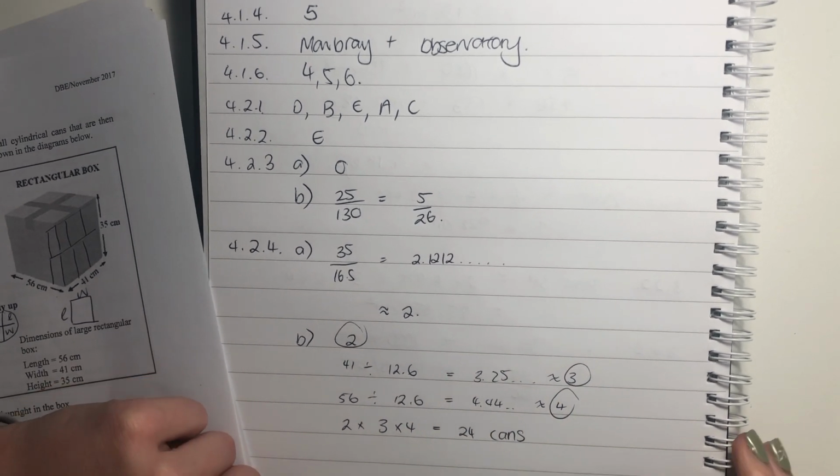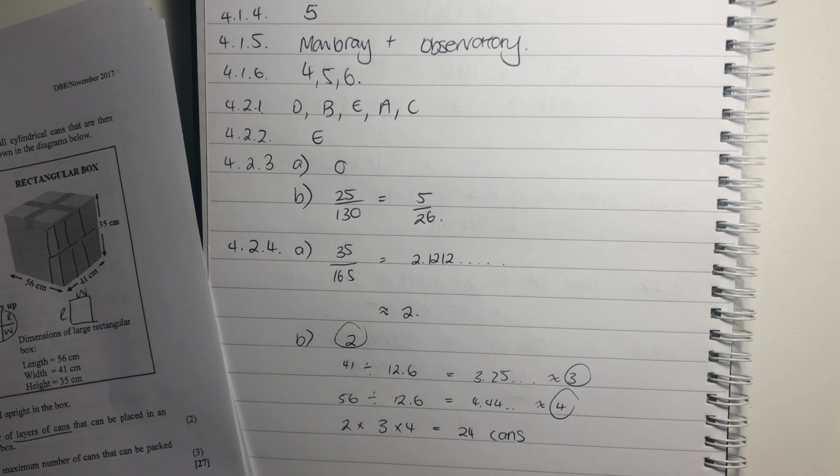Okay, so this question here is one of those ones where it requires you to use your logic quite a bit, but not beyond you, right? You should be able to see that this kind of makes sense. If you were packing these in yourself, this is how you would go about it. Right, we only have one question left of this paper, and then we are done.